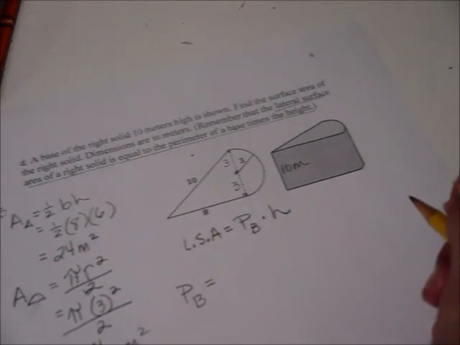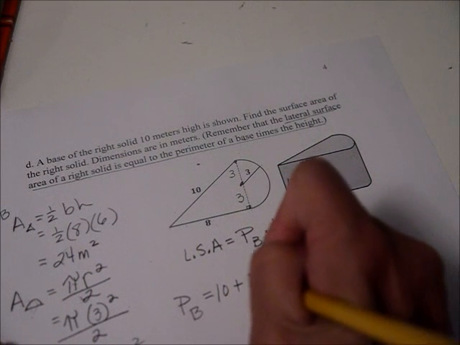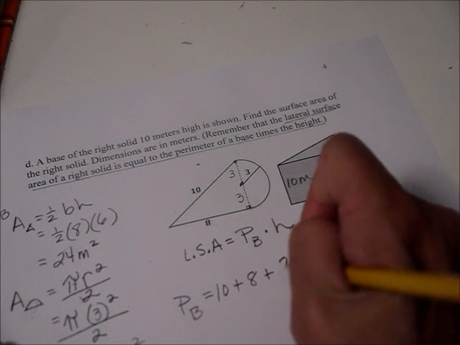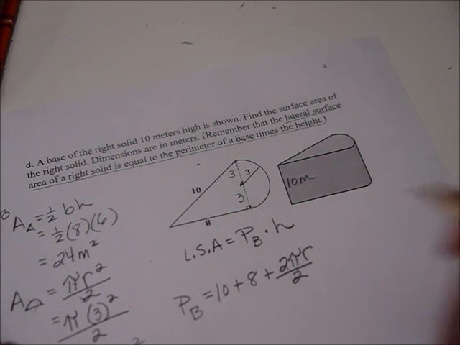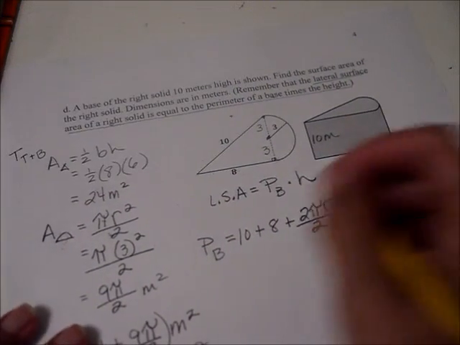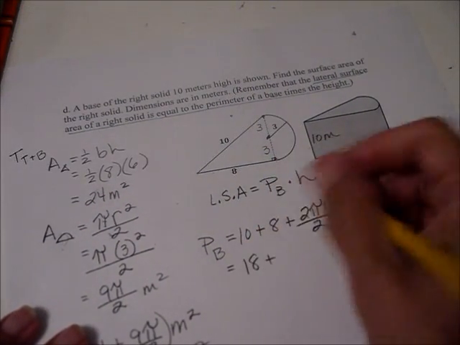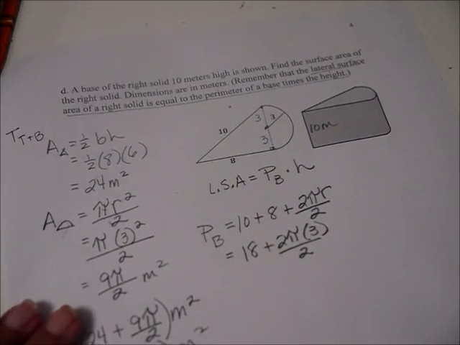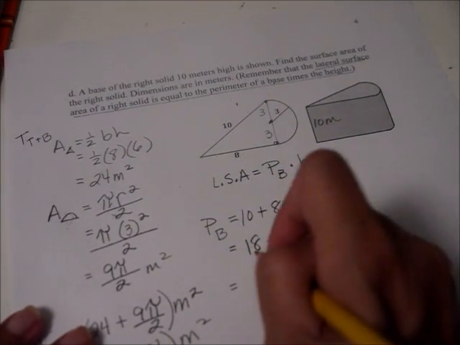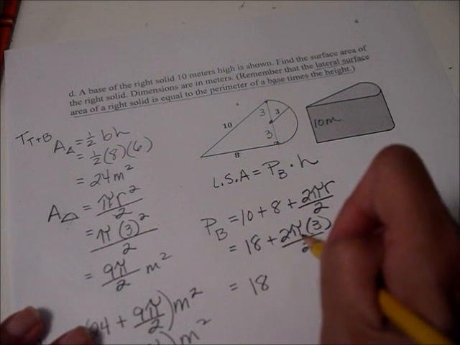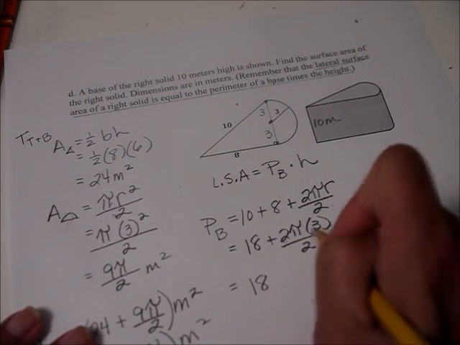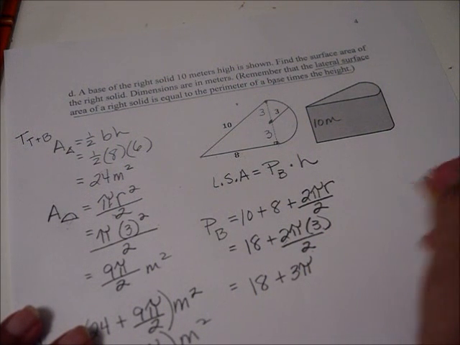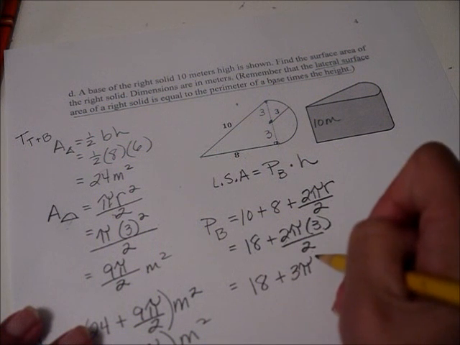The perimeter of the base is 10 plus 8 plus half of a circle. So it's 2 pi r cut in half, right? So we get 18 plus 2 pi times 3 over 2. And let's simplify that. 18 plus, that's going to be 6 over 2. So we get plus 3 pi is what that simplifies to. So there's the perimeter of the base.